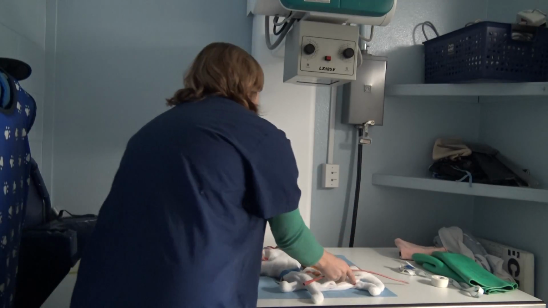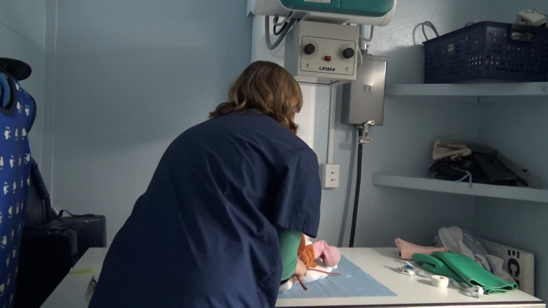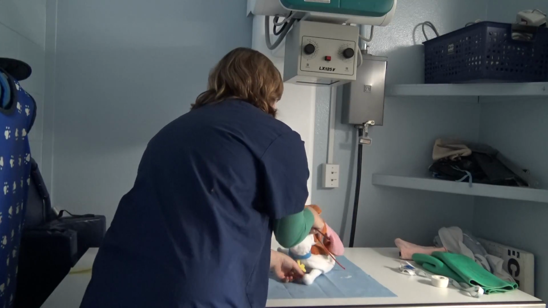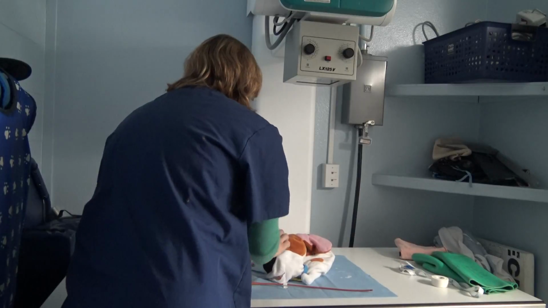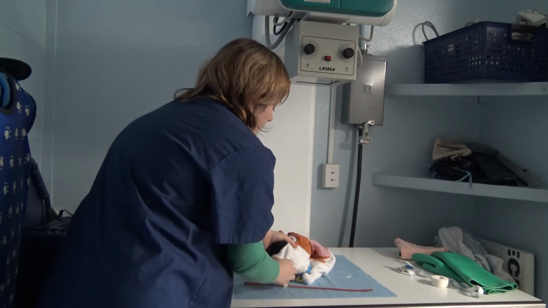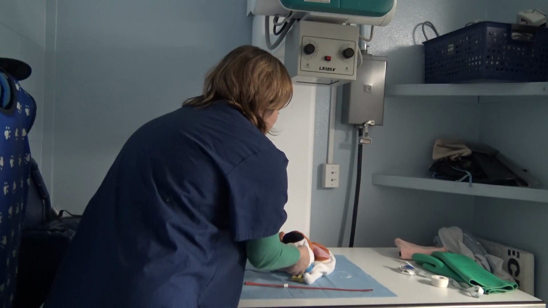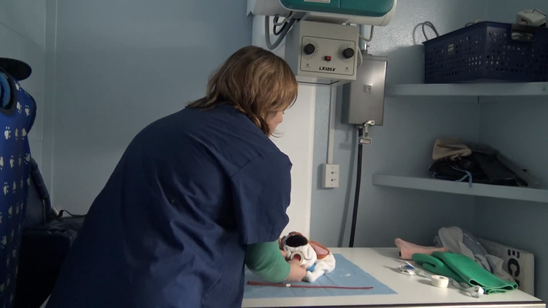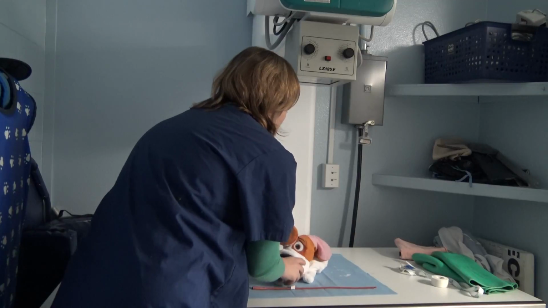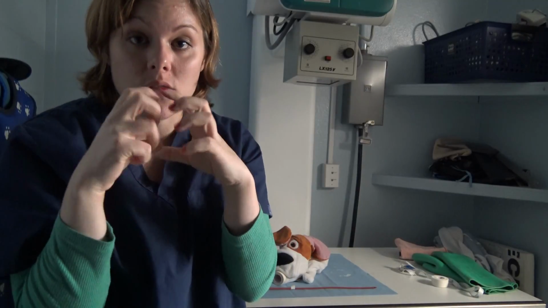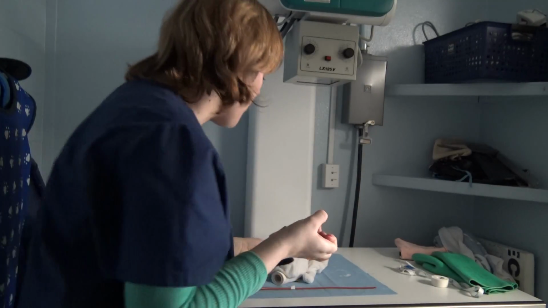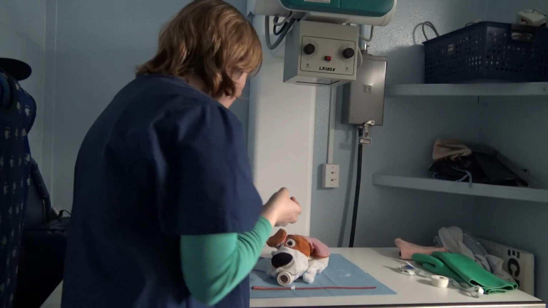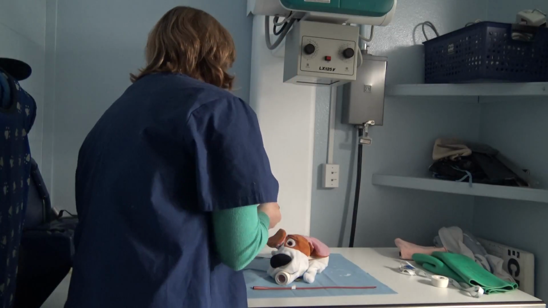I'm going to restrain our patient in sternal recumbency, and I'm going to go ahead and place his mouth gag in. You can use a roll of tape, or you can go ahead and use a mouth gag that you buy. If they're being difficult, sometimes we'll tape around the muzzle to make sure they're in, or you can restrain them, keeping them in.